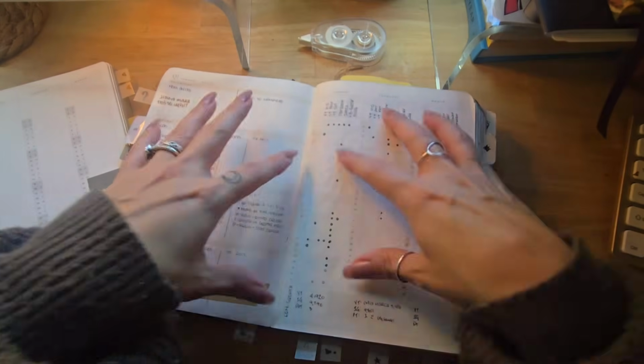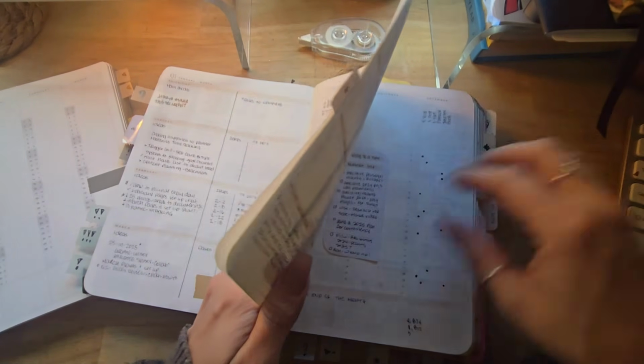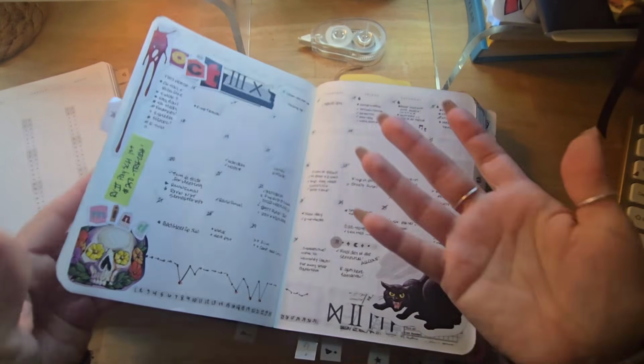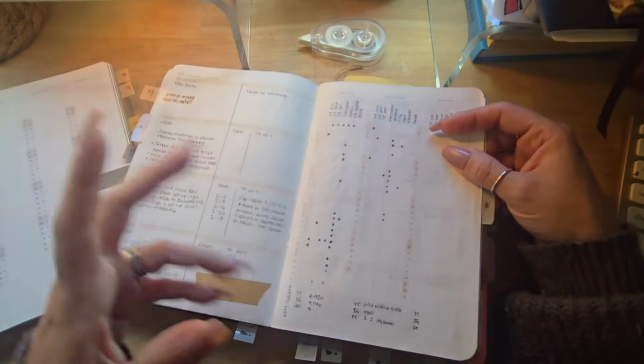Therefore, I don't necessarily want to do that in here, although I do plan some things that are related to content in here in the monthlies. I just add some notes here and there of when I want to film, when I want to post, and things like that, just as a reminder that I want to schedule a film day for that day.